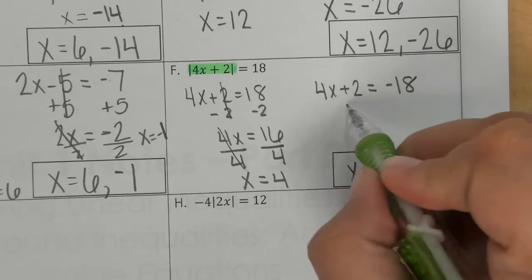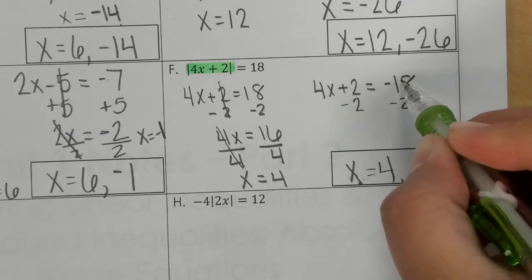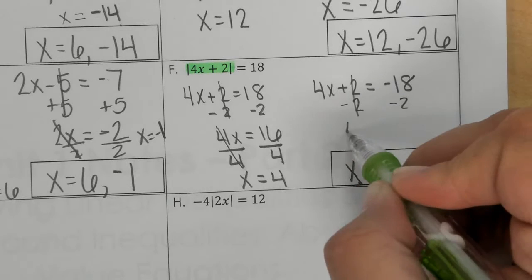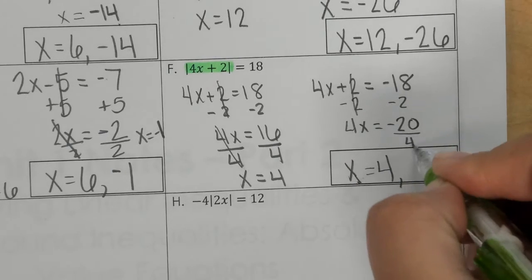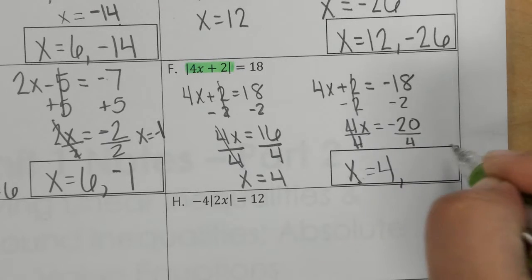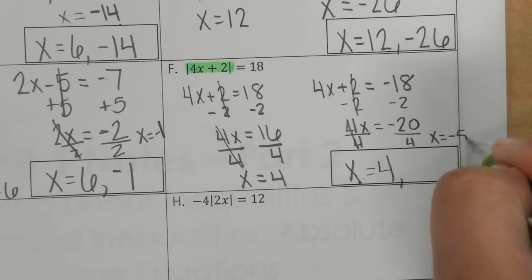And then secondly, we would go ahead and subtract 2, but here we are given two negatives to add, which is negative 20. Divide by 4, and x is negative 5.